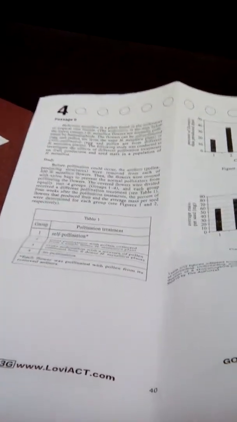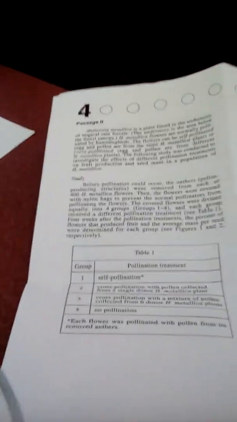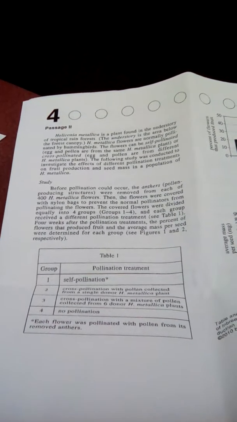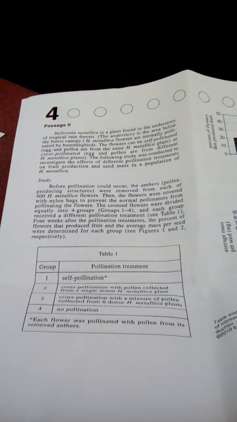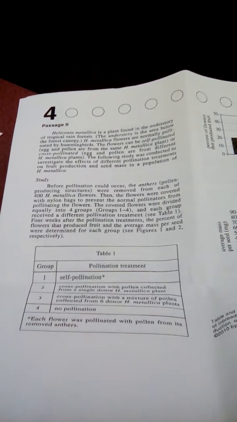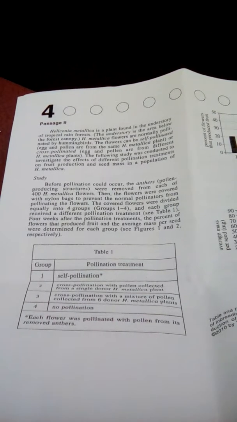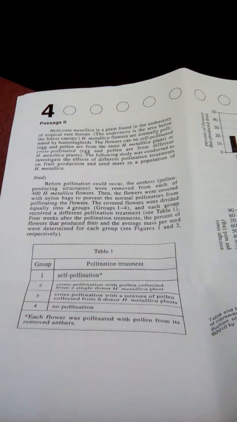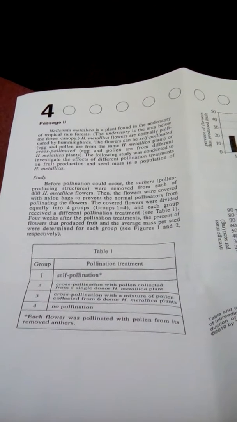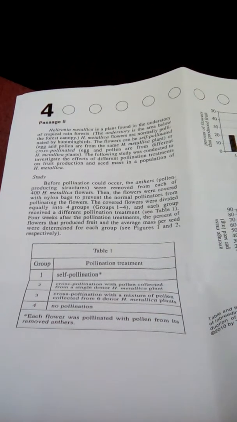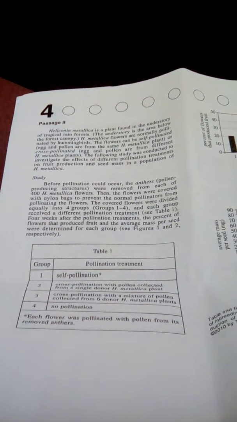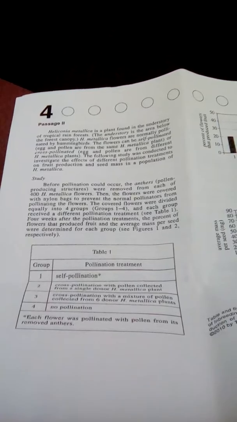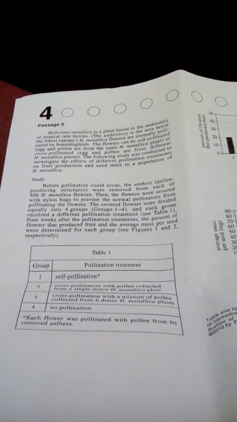Now let's look at passage 2, and see what this adheres to. Heliconia metallica is a plant found in the understory of tropical rainforests. The understory is the area below the forest canopy. H. metallica flowers are normally pollinated by hummingbirds. The flowers can be self-pollinated.